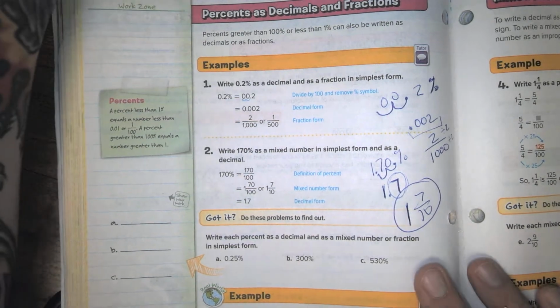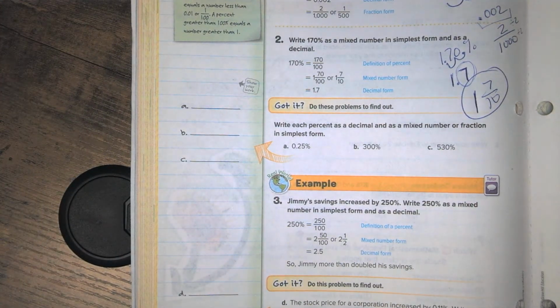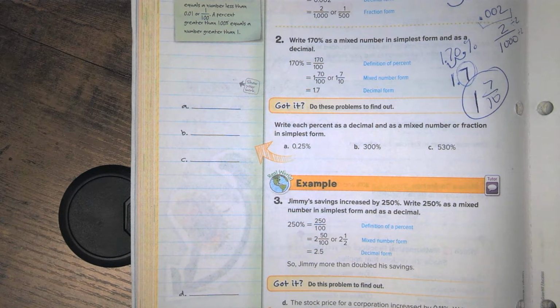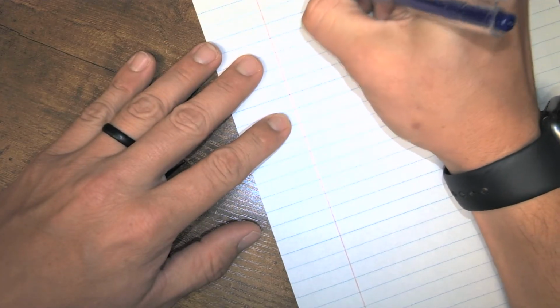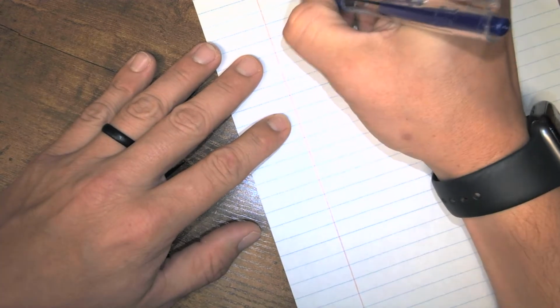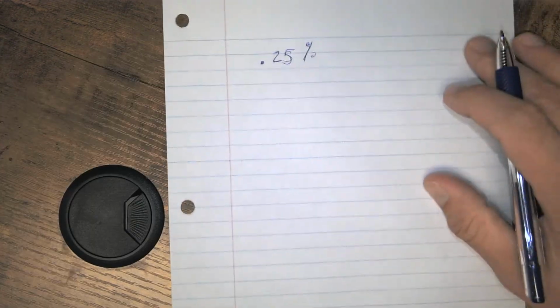All right, so let's go down and look at A, B, and C. We're going to look at these together. So the first one we have is 0.25%. So it's less than 1. They want us to make this a fraction and a decimal, so we got to do both.